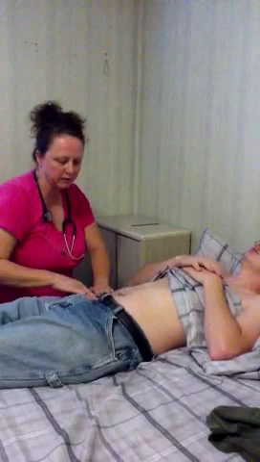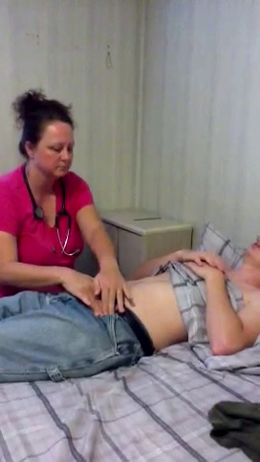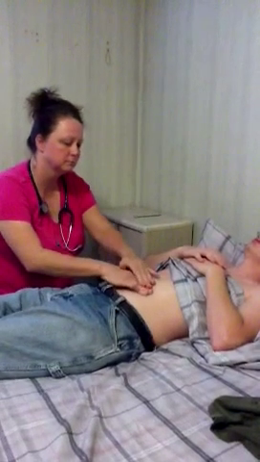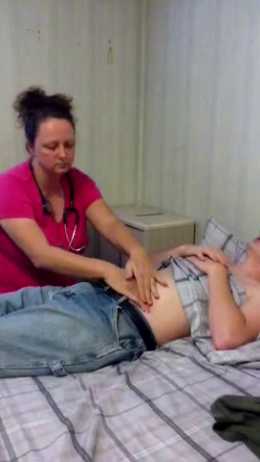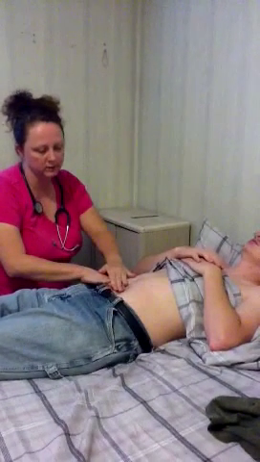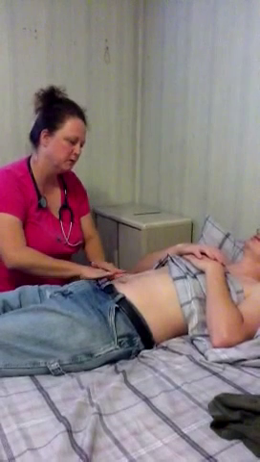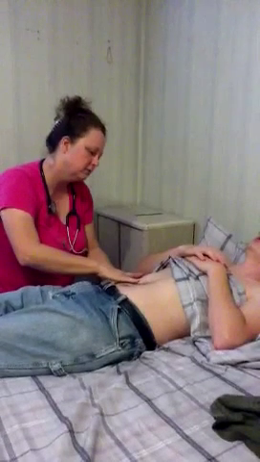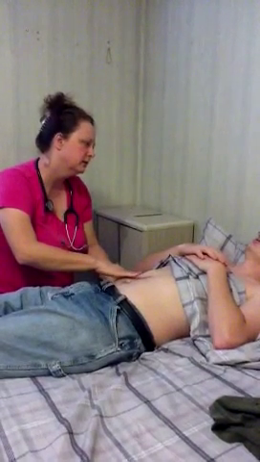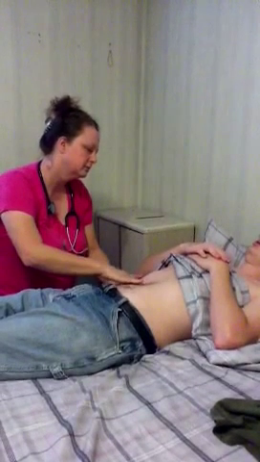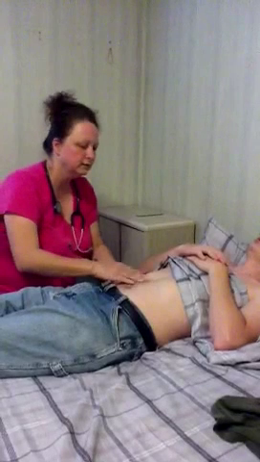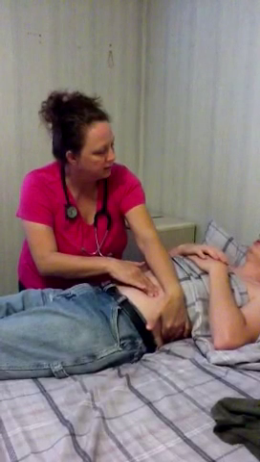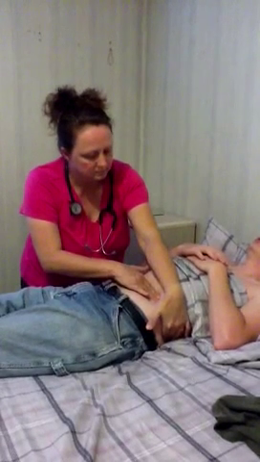I'm going to palpate those inguinal lymph nodes. You could do a deeper palpation, feeling for masses or organs that are swollen or anything like that. And then to feel for the liver edge, take a deep breath in and let it out. Okay. And then to feel for the spleen, same thing. Deep breath in and let it out. Okay.